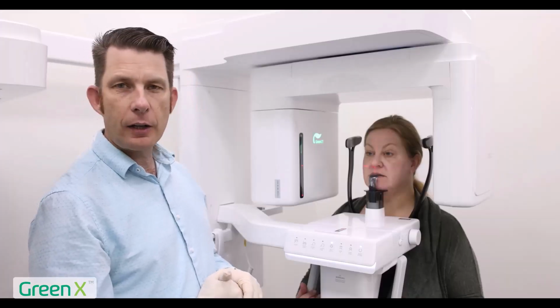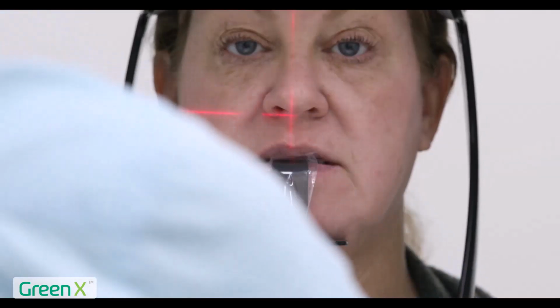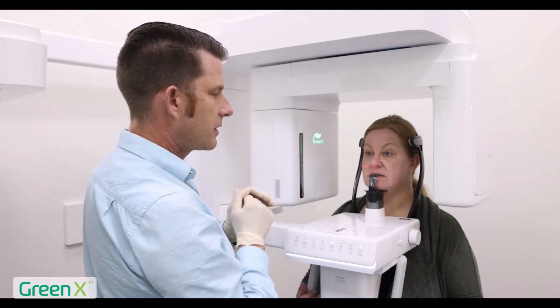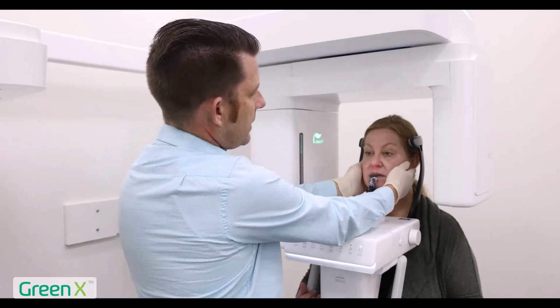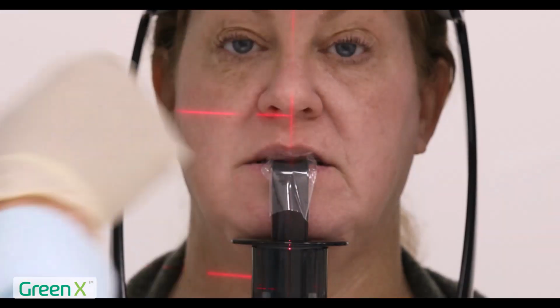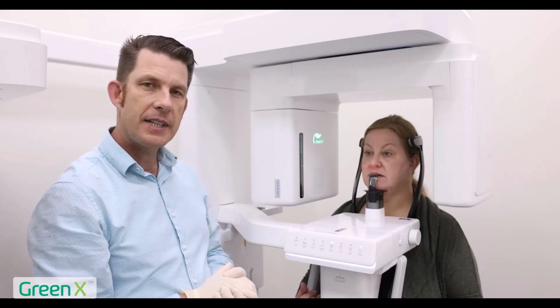Next, I'm going to go ahead and close my temple supports. I want to make sure this is tight, so I turn it a couple extra times to ensure that the patient does not move. I'm going to adjust our patient's head a little bit to make sure they're lined up center. Mid-sagittal beam right between the eyes and right through the philtrum. And now we are ready to capture our CBCT.